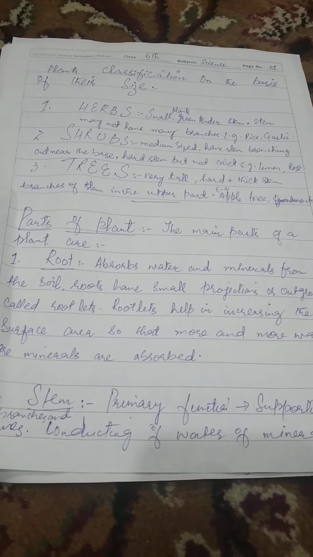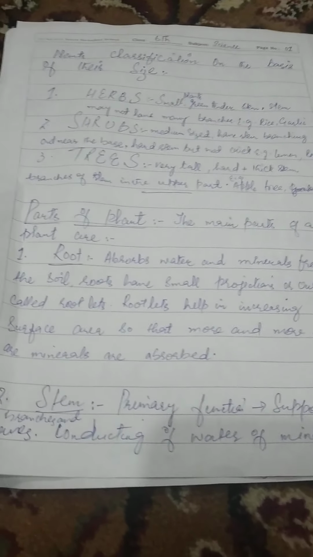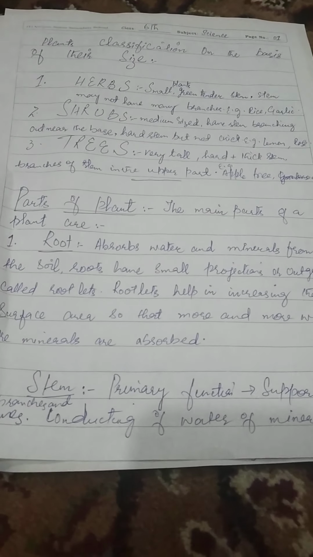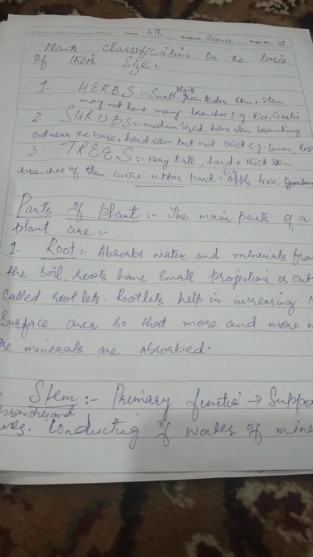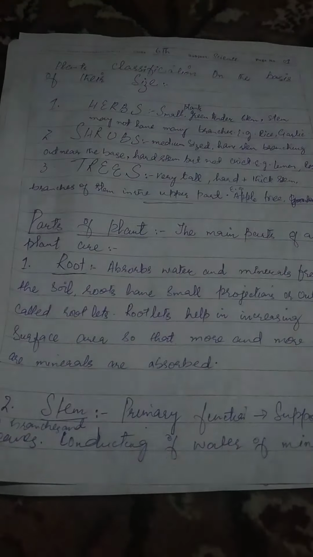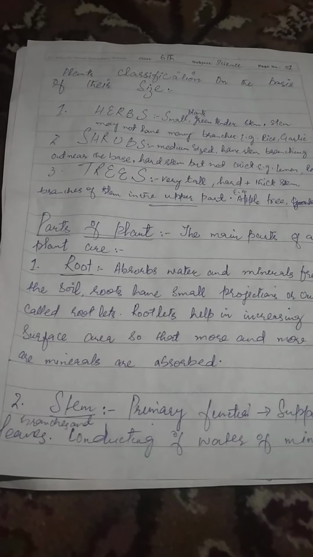Today I am going to teach you plants and their parts. As all of you are aware of the fact that all plants are not the same. Plants are of different types depending on their size. The main types of plants are herbs, shrubs and trees.